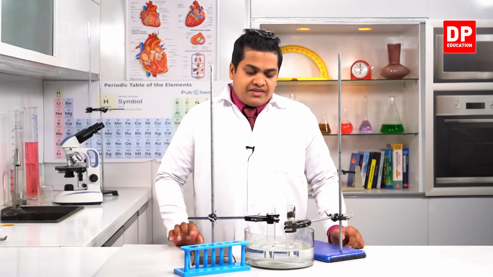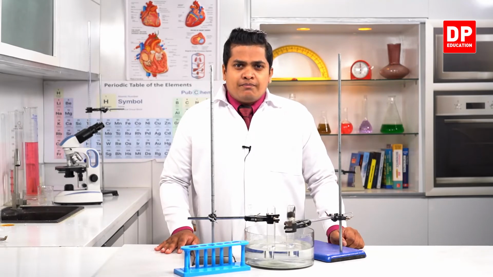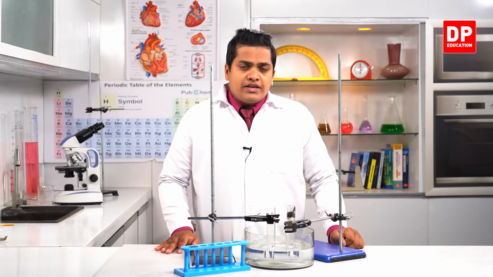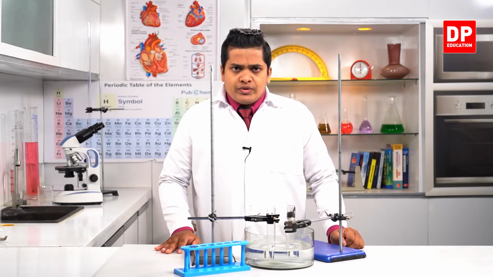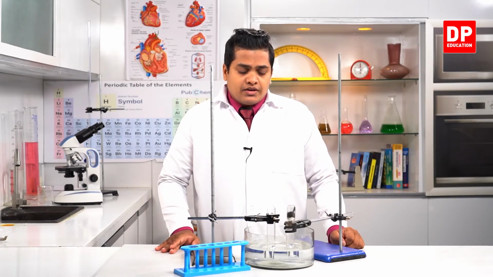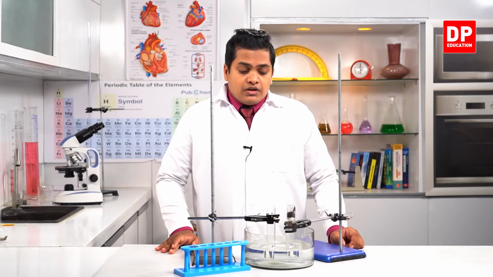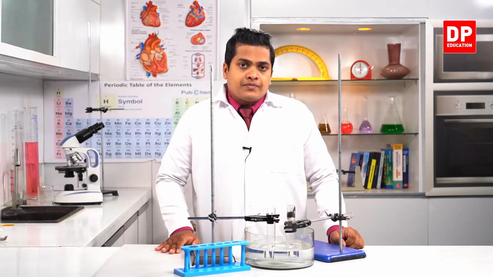If I keep this setup in the same way, I won't be able to compare my observations very clearly. So what I'm going to do is apply some coloring to this water. After adding coloring, you can observe the two levels of the water very clearly.